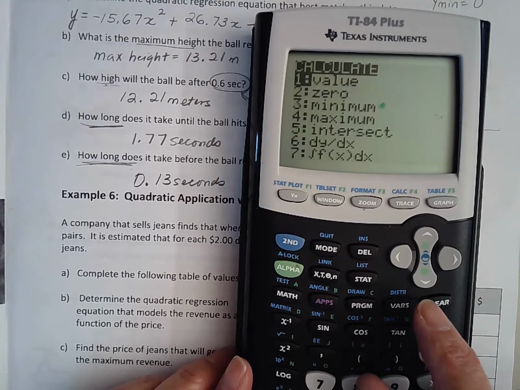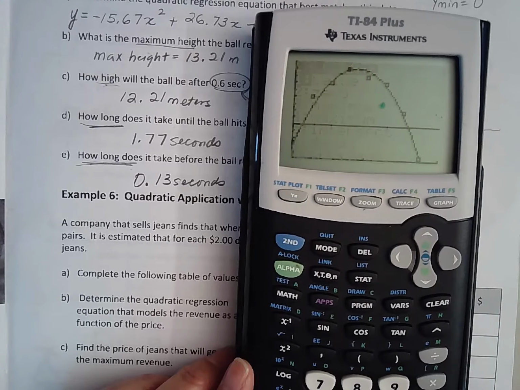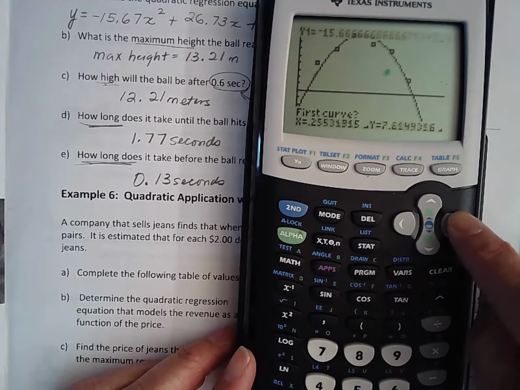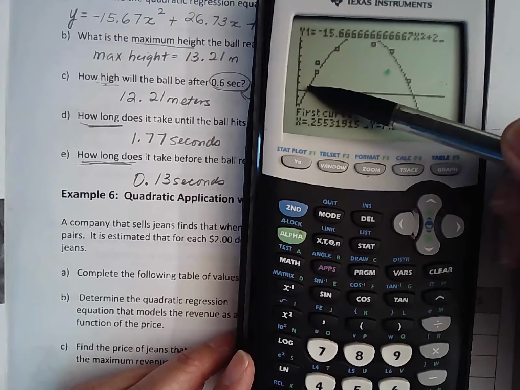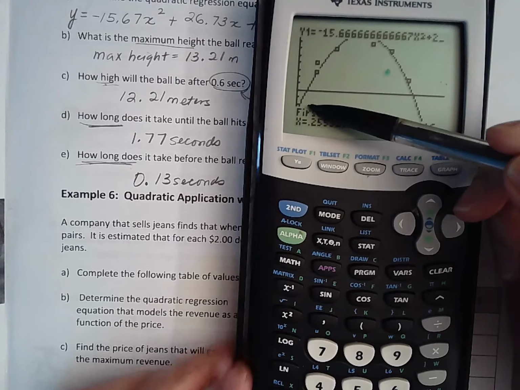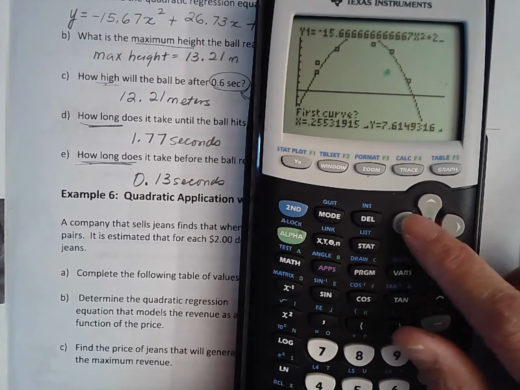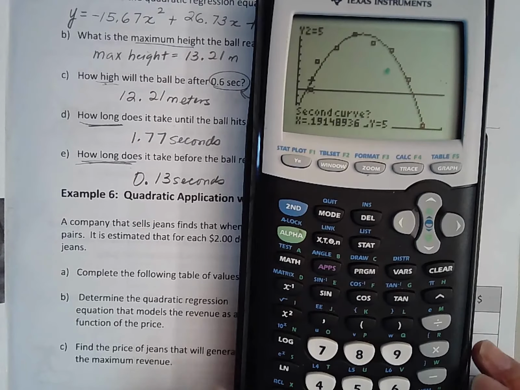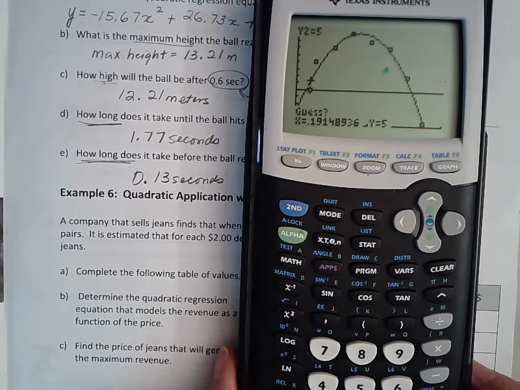Second function trace. Now we're going to calculate the intersection, so press number 5. Make sure you find where your blinking cursor is and bring it close to the one that you want. This is the first time it's going to hit the 5 meter mark. Press enter. It's going to ask you, is this your second curve? y2 equals 5? Yeah, that's the one. And press enter again.